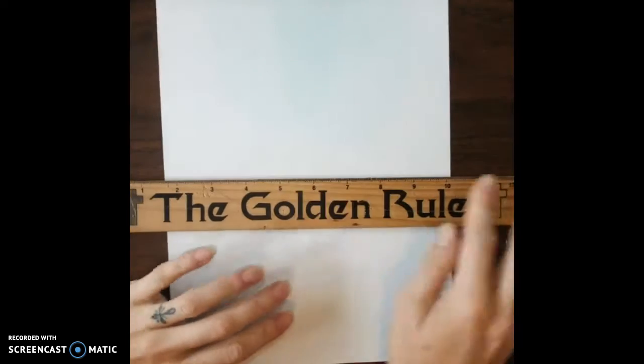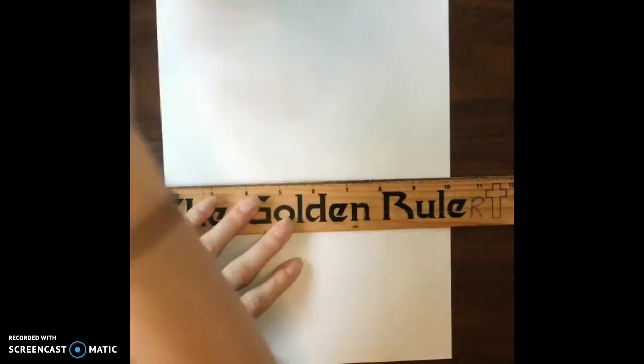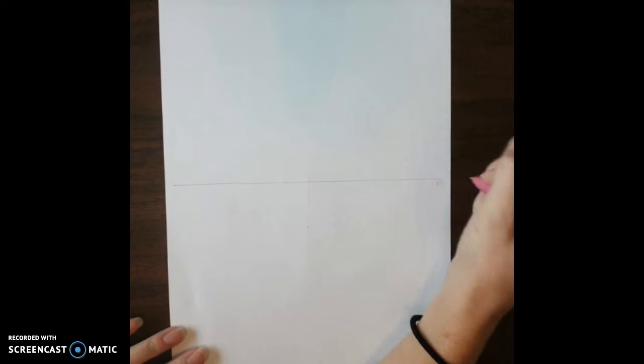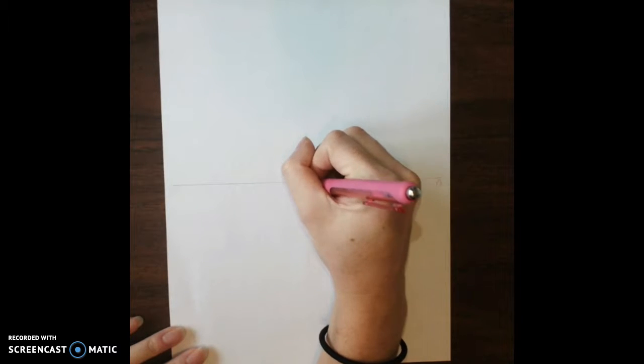Okay, so here is a method to construct a regular hexagon inscribed in a circle. So I'm going to start off with a line. And we can just call that line N or whatever we want to call it. And then I'm going to put a point on the line and I'm going to label that point A.